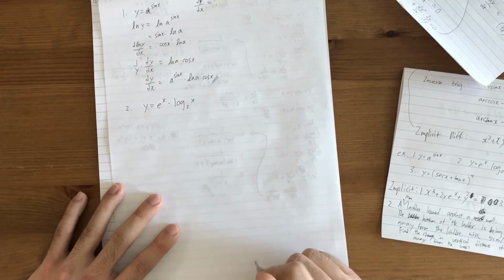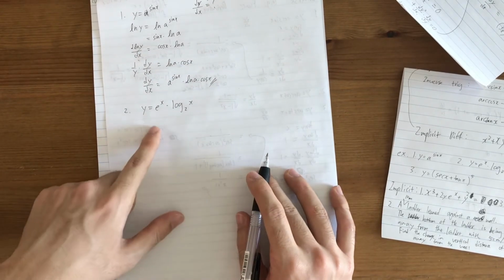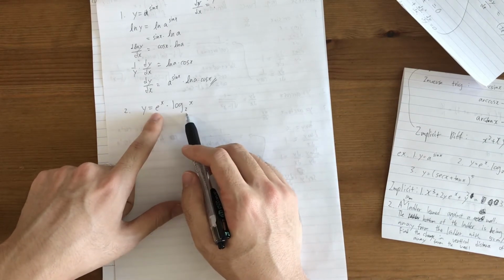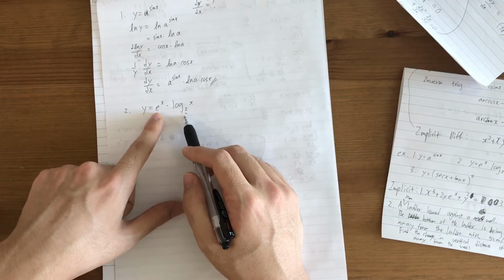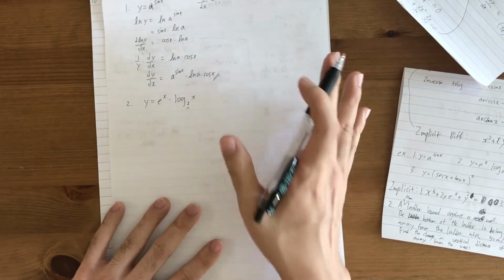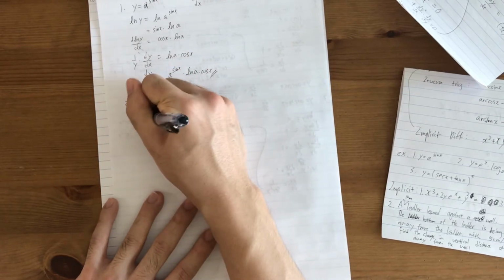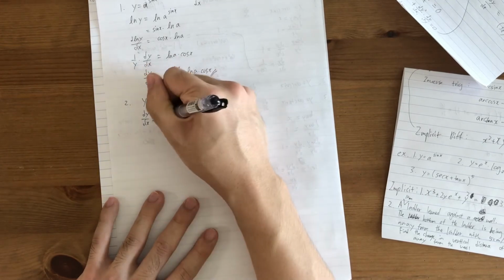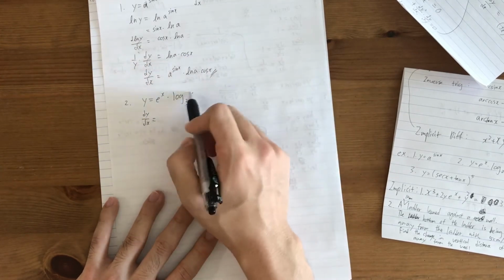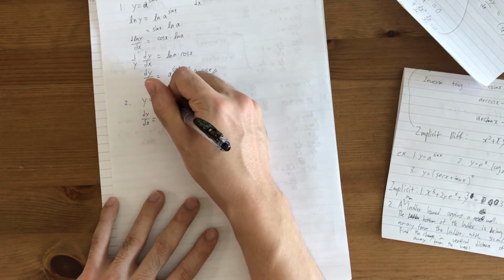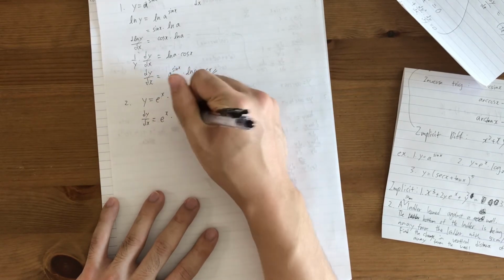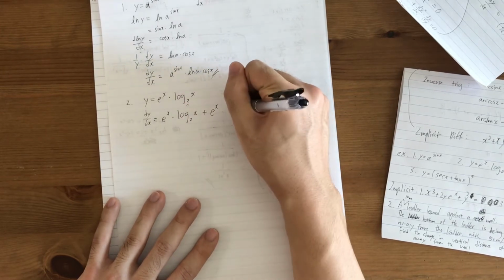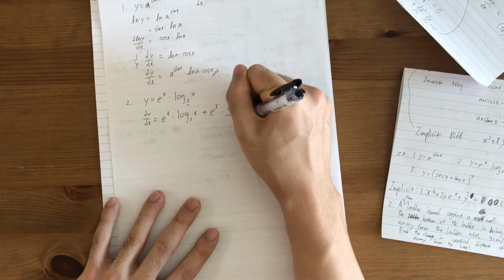So when we have something like this, it is also very simple. All right, for this one, should we use implicit? Okay, I'll try to use implicit. So first, if we want to find dy over dx, we use the product rule first, because it's a product of two different functions. So we differentiate e to the x, it's just e to the x, and we leave log base 2 of x. And we leave e to the x, and we differentiate log base 2 of x.